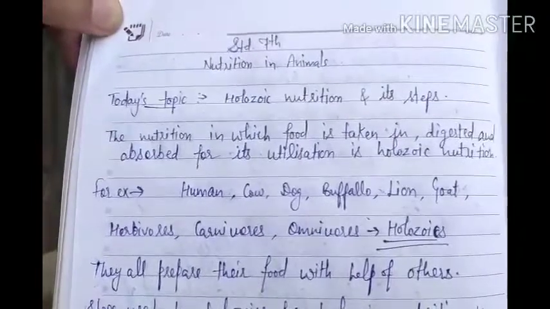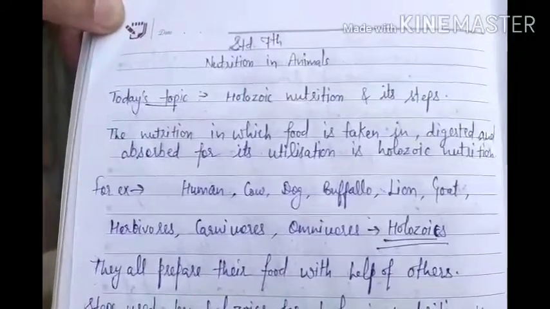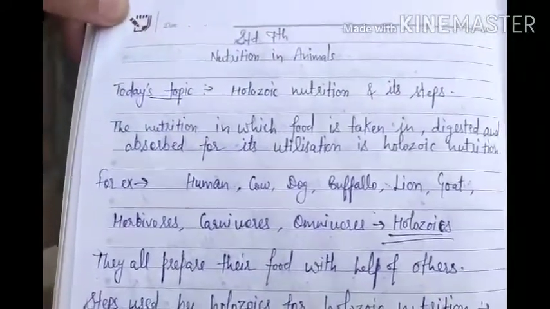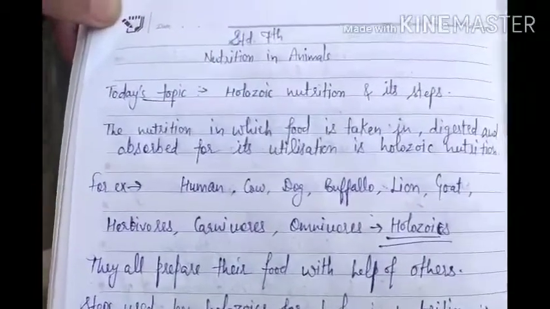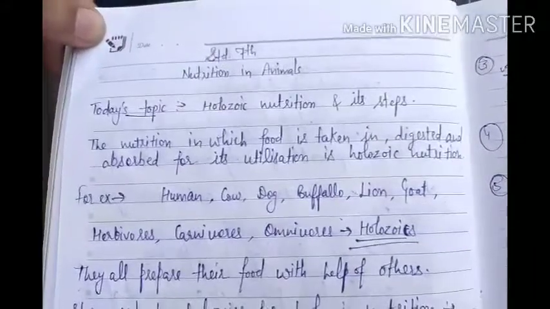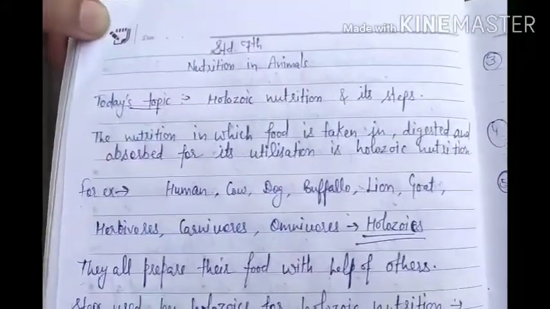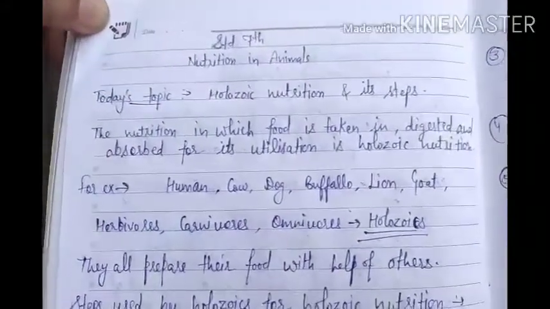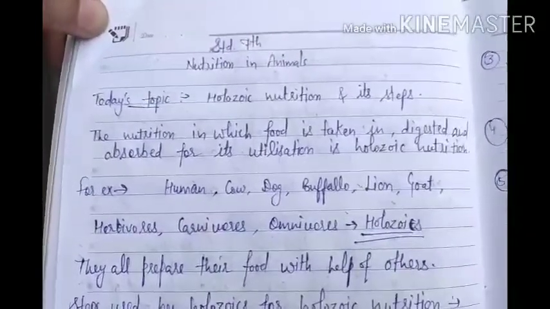In this nutrition we eat the food, then the food is digested in our body, and then it is absorbed by the body parts for proper use inside the body.